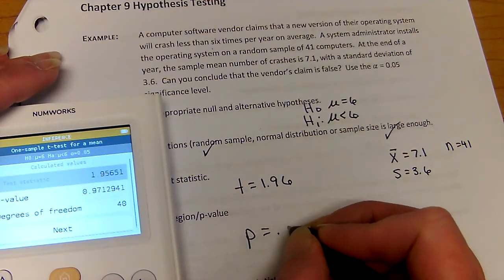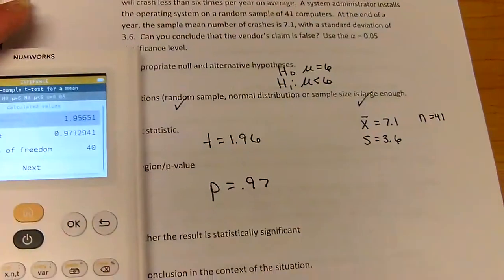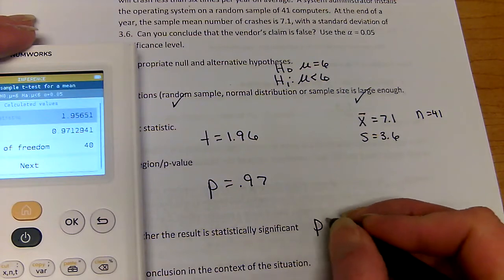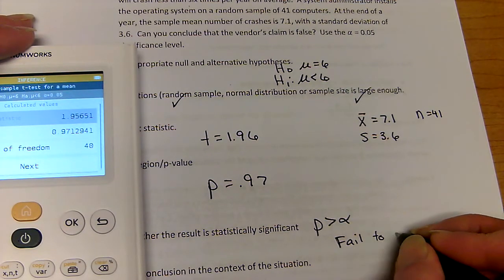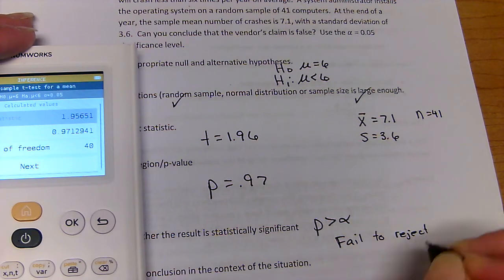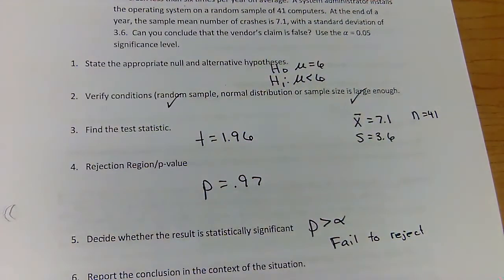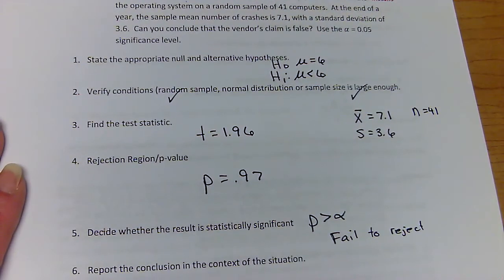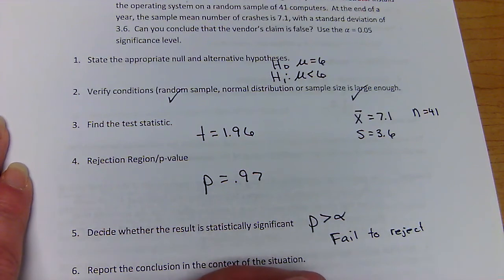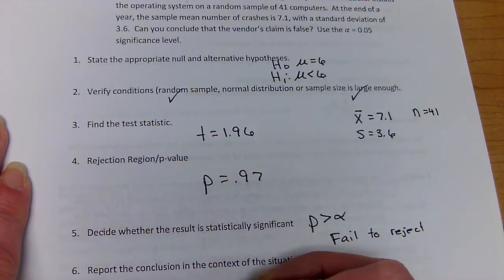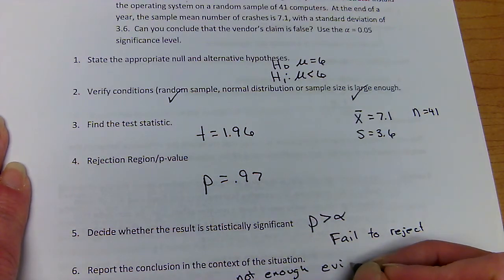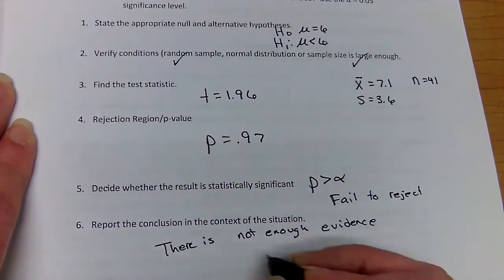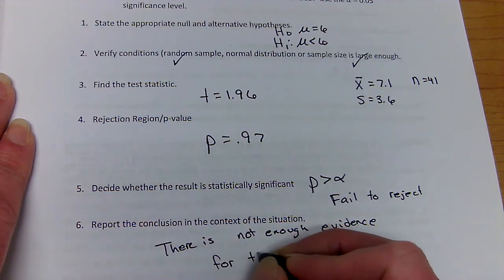My p-value is 0.97. That's really big. P is definitely bigger than alpha. So we fail to reject. Can we conclude that the vendor's claim is false? Yeah, there's not enough evidence to back it up. There is not enough evidence for the claim to be true.